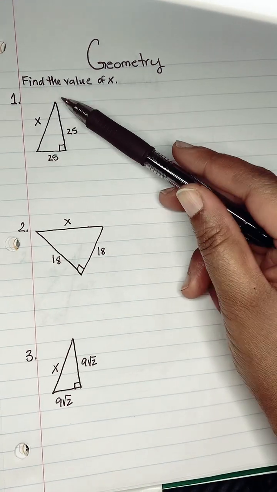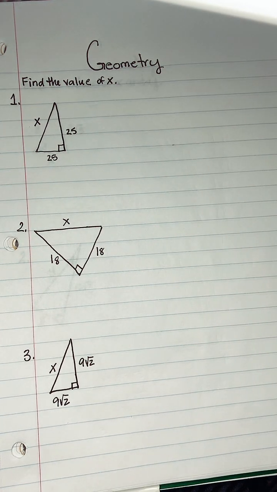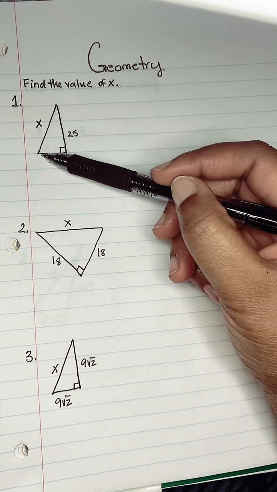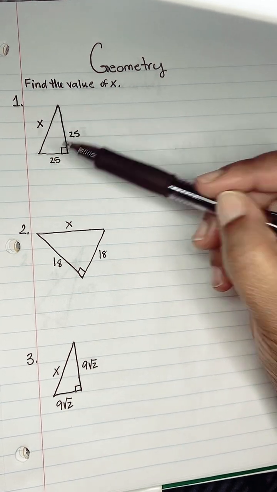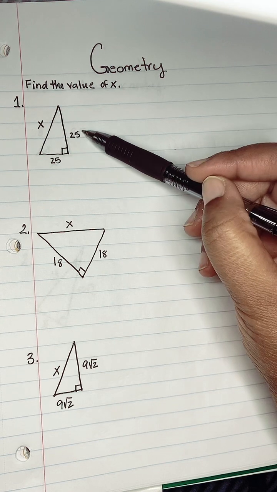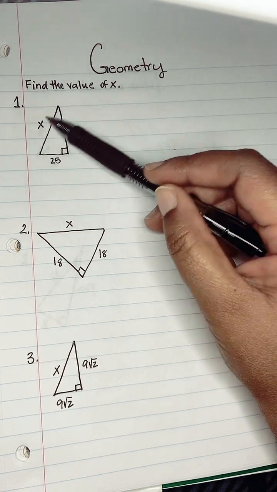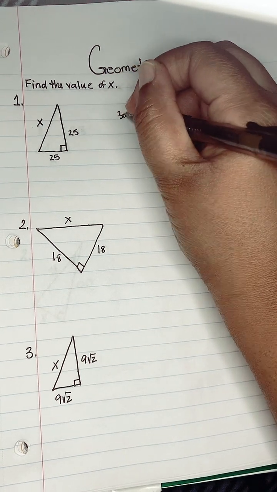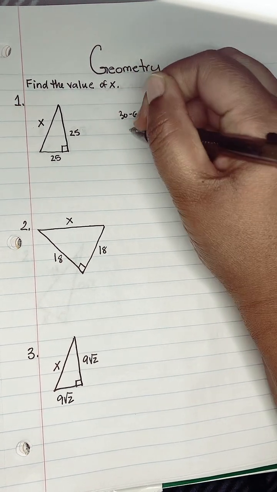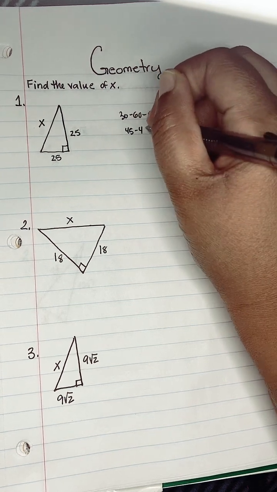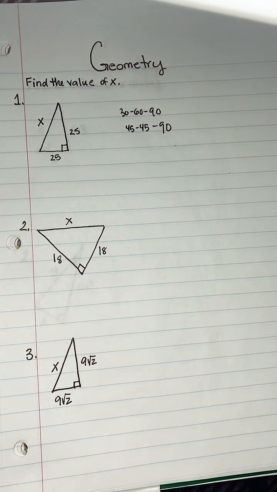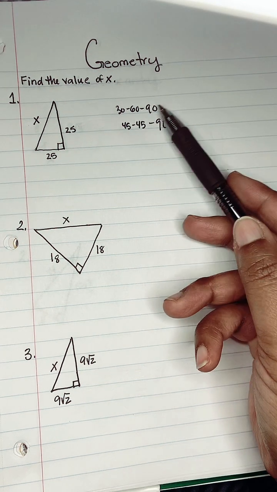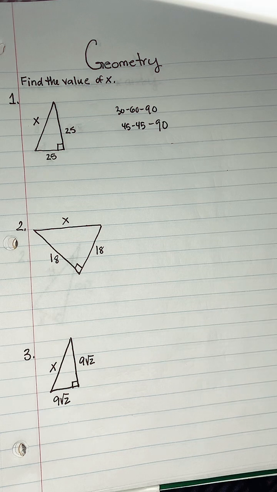All right, so it says find the value of x. Now, you have to notice they didn't give us any angles here. But they did tell us that this leg and this leg were 25. So what type of triangle are we dealing with? Are we dealing with the 30, 60, 90 or a 45, 45, 90? Let me see it in the chat. Which one are we dealing with? 30, 60, 90, 45, 45, 90.